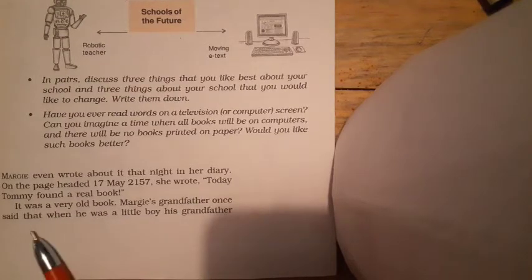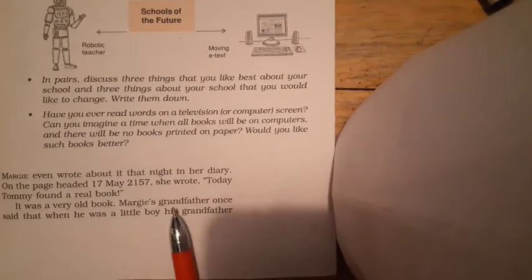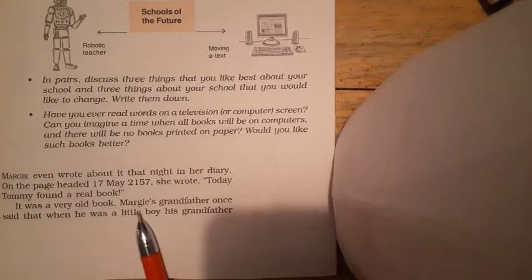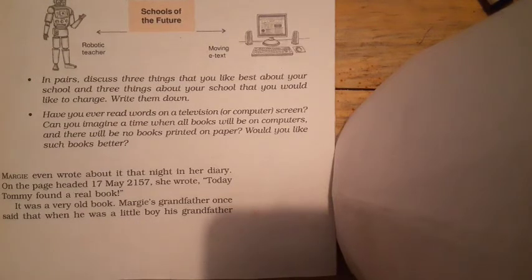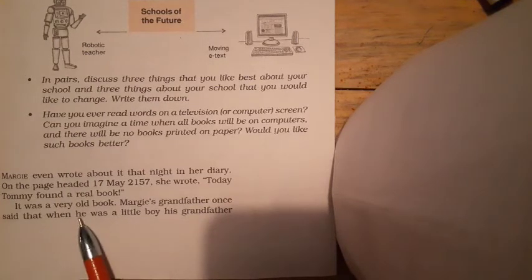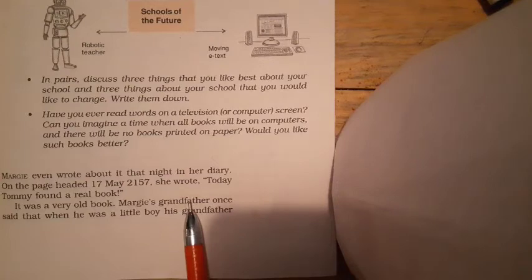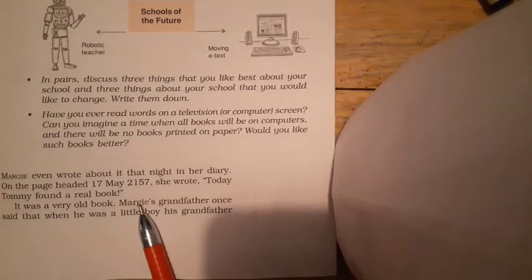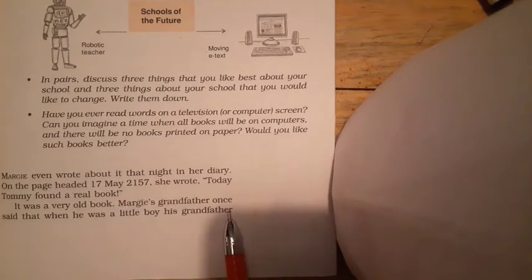Margie's grandfather, when he was a boy. So students, please listen carefully, do not confuse here. Margie's grandfather, here he is. When Margie's grandfather was a little boy, his grandfather, that means Margie's great grandfather, told him.